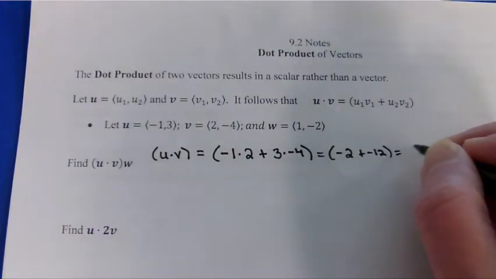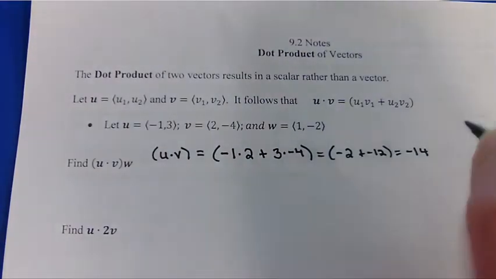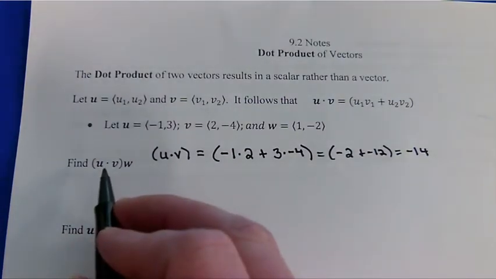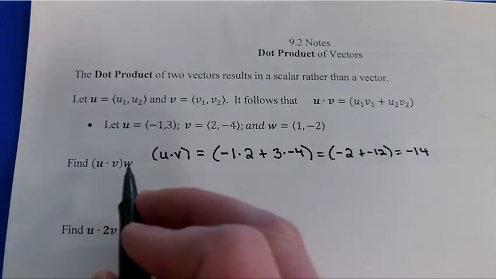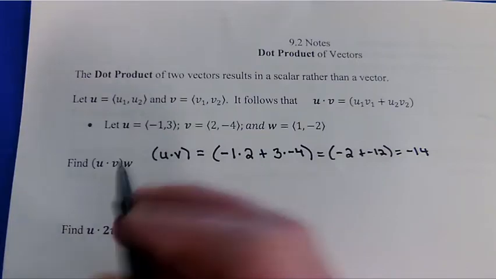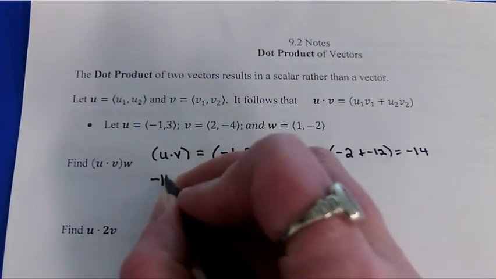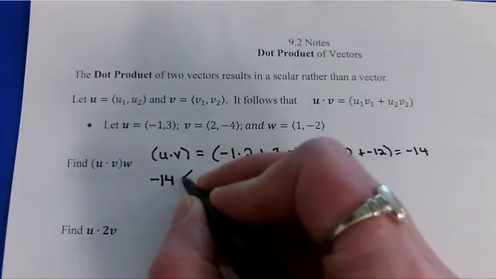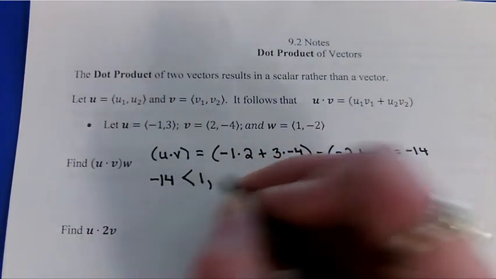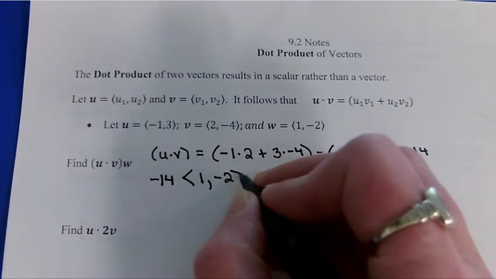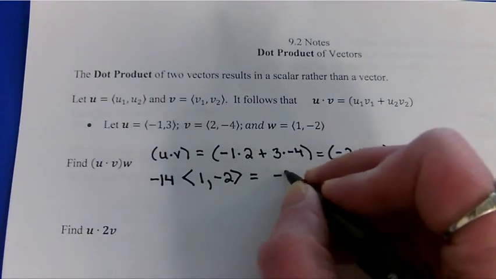That is a -14. Now, according to order of operations, the next thing I did, what's in parentheses? The next thing I'm going to do is multiply times w. So now I have a scalar times a vector. Now that will result in a new vector.